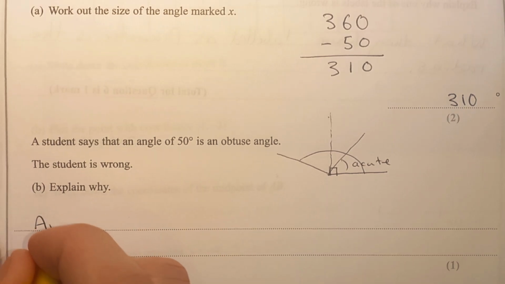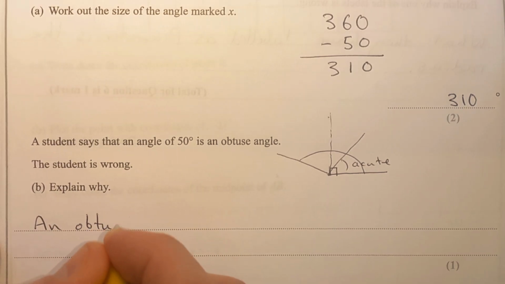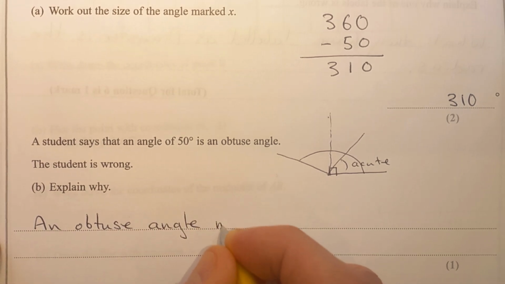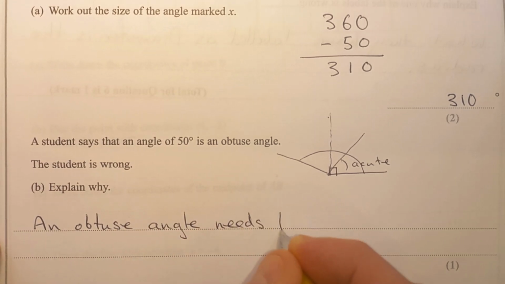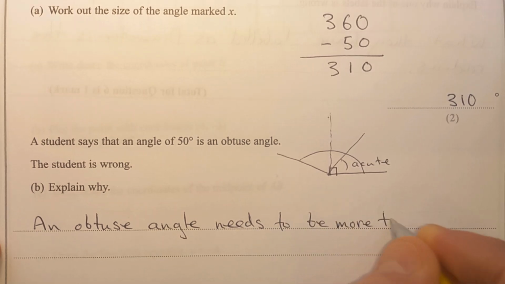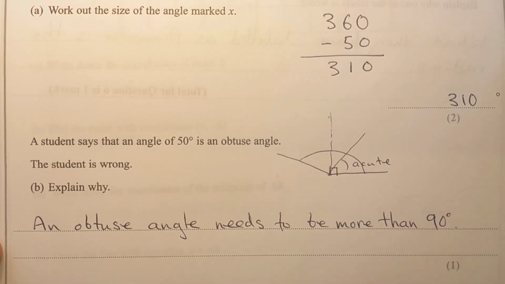An obtuse angle needs to be more than 90 degrees. It also needs to be less than 180, but the reason that they're wrong is it needs to be more than 90.